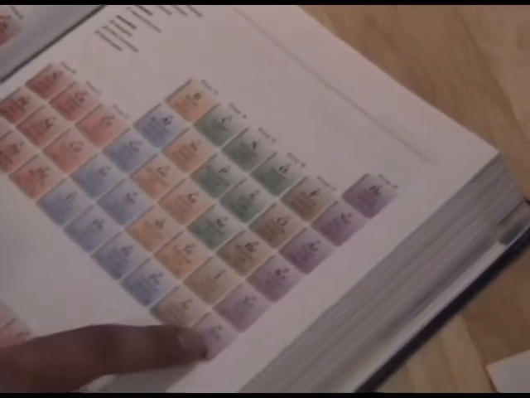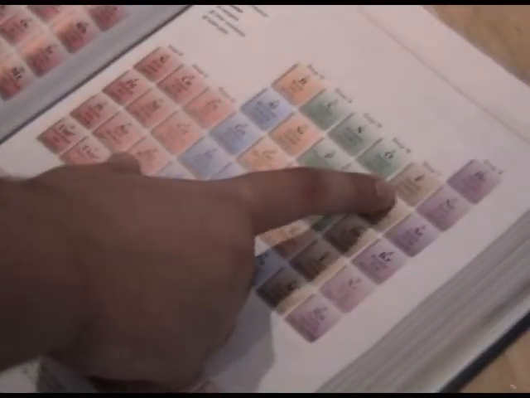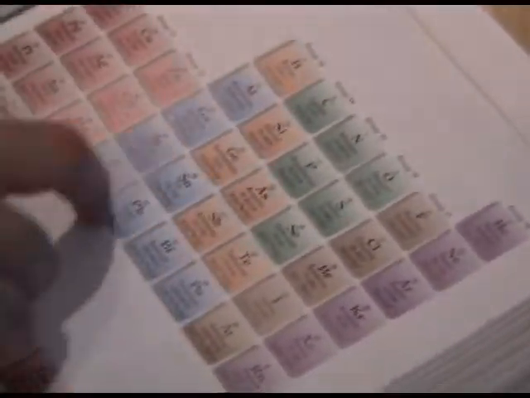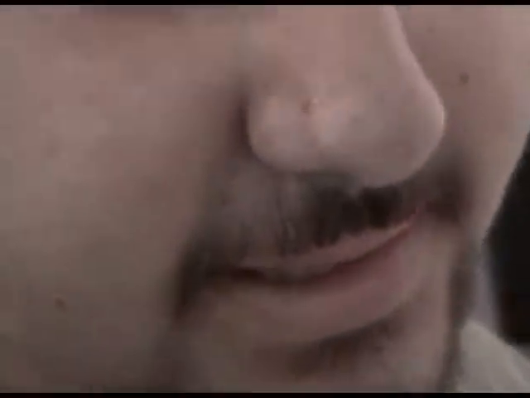Group 17 has 7 valence electrons because it has 1 less electron than all these. So each one of these has 7 valence electrons. This row has 6, 5, 4, 3, and that's basically it.